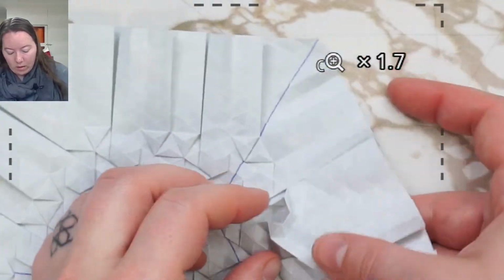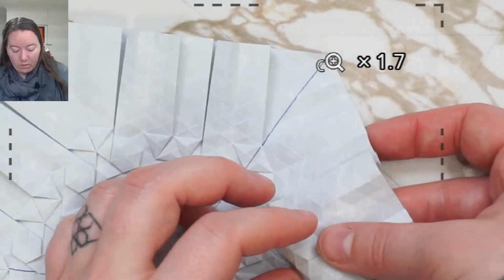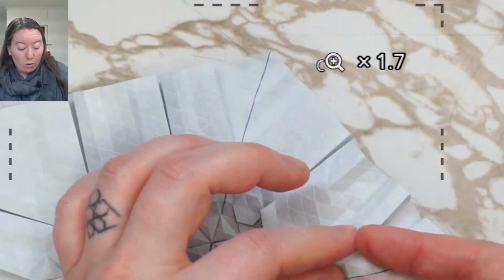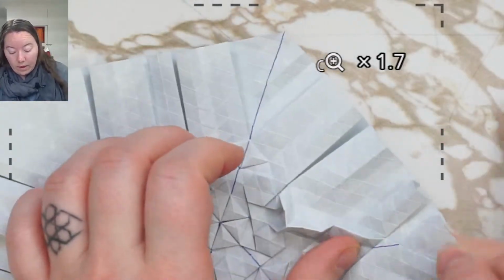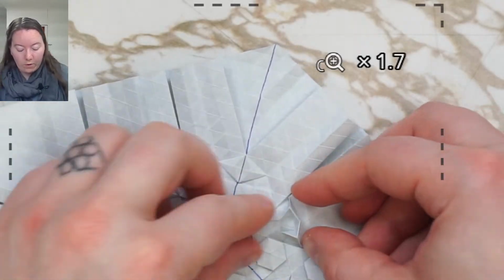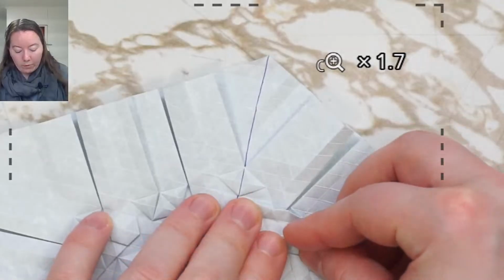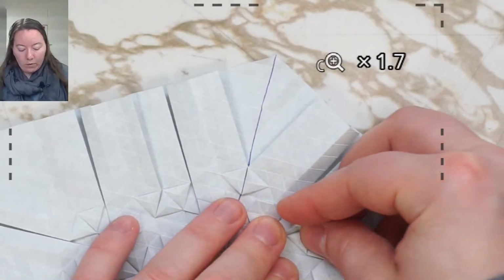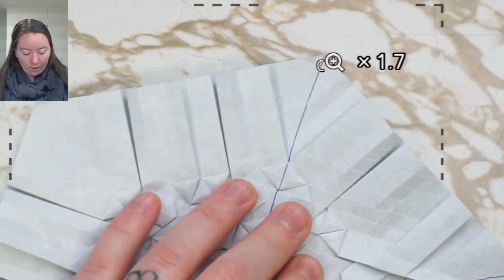Or like the micro rings in this structure, where the first micro ring I was doing triangles and setting up half hexagons.